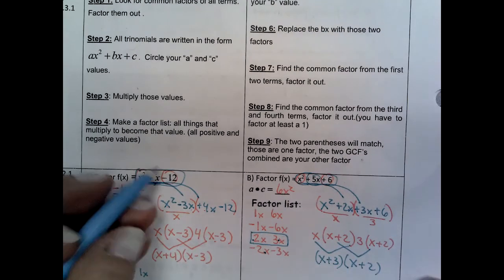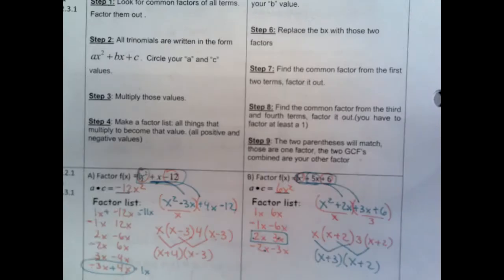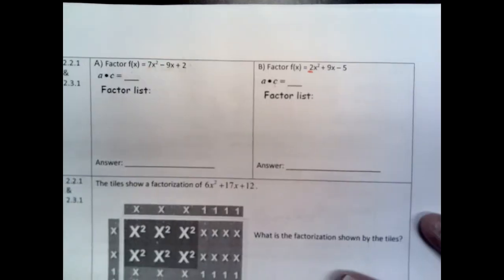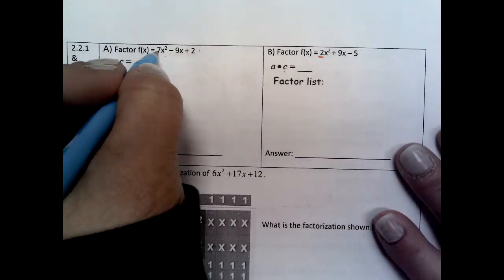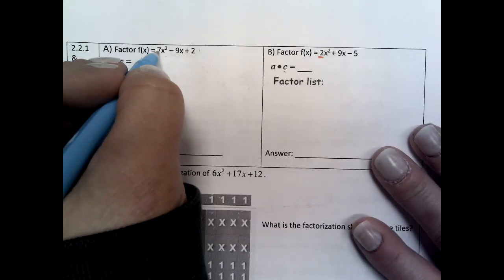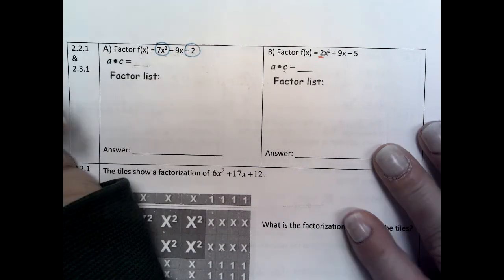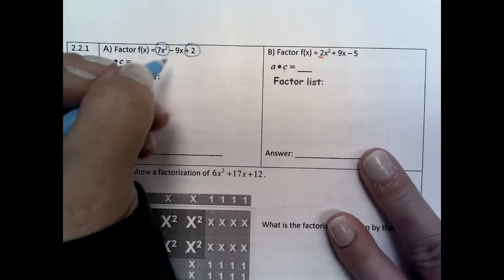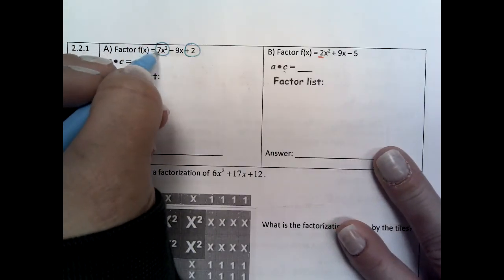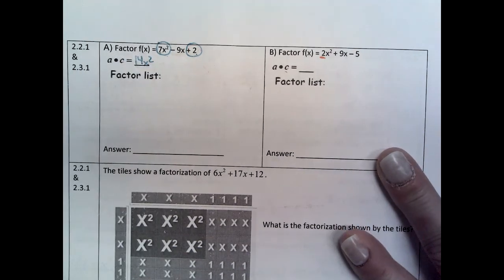Okay, so notice on these two that there was a 1 right here, an invisible 1. Now we're going to work on somewhere it does not have a 1, but it's going to be done the exact same way. So let's go ahead and do this. We have a 7x squared and a 2. First thing, can I factor out a greatest common factor? No, I can't. So now I'm going to do 7x squared times 2, which is 14x squared.